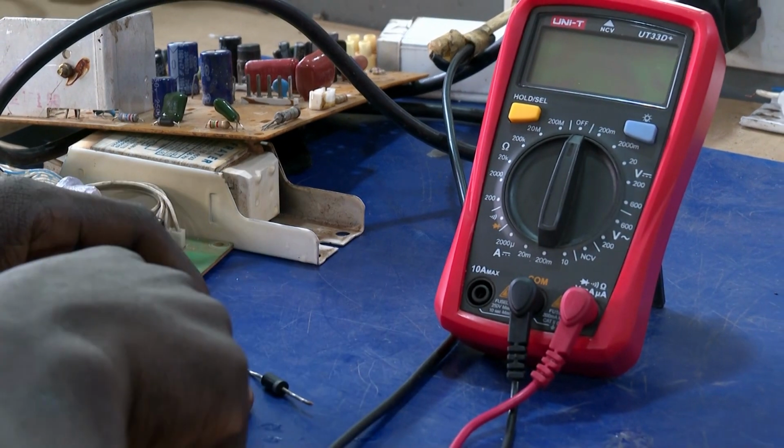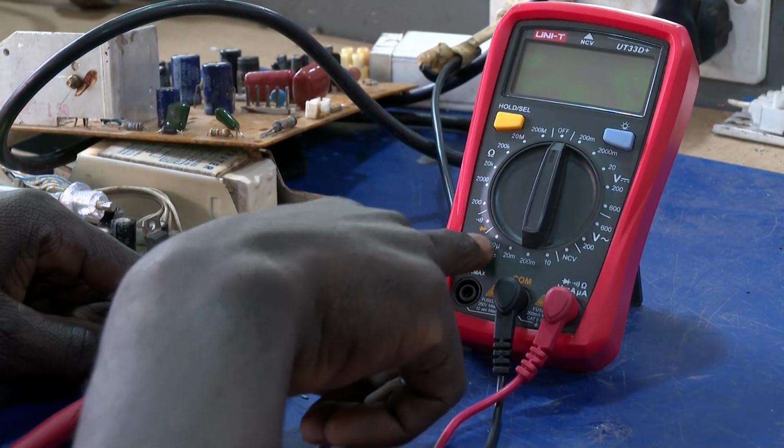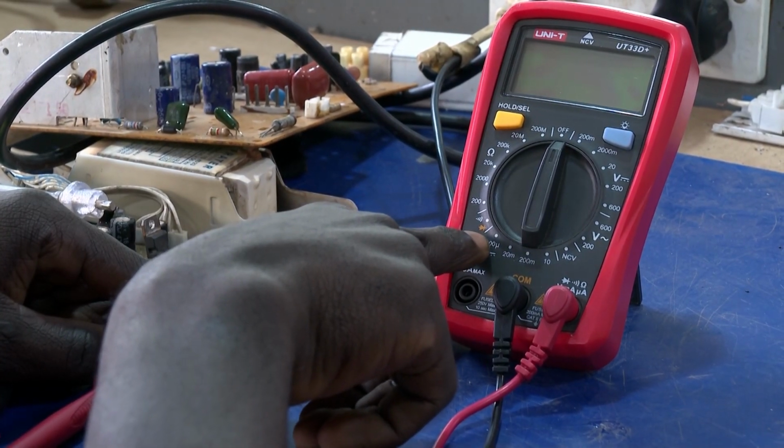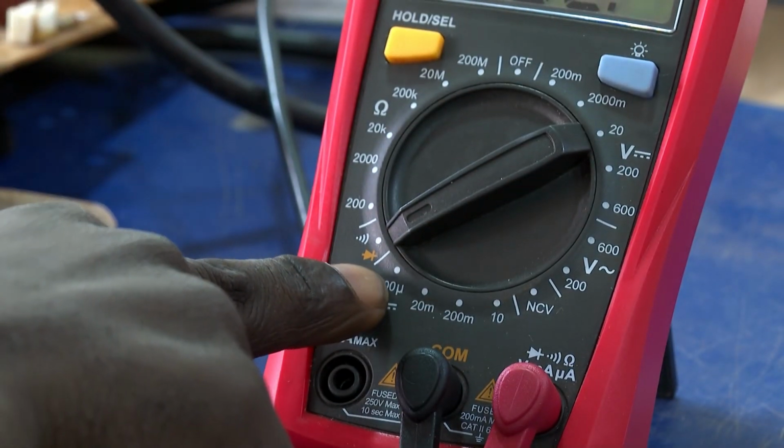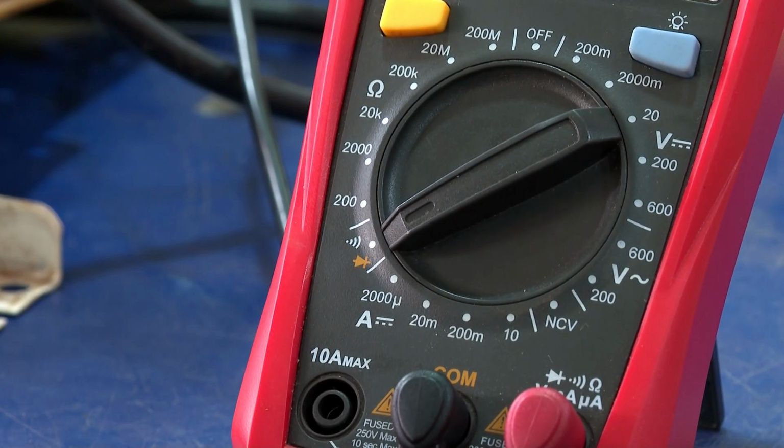When we are testing this, we have to change the knob to where there is the symbol of a diode. This is the symbol for a diode. So we turn this testing knob here to the diode symbol.